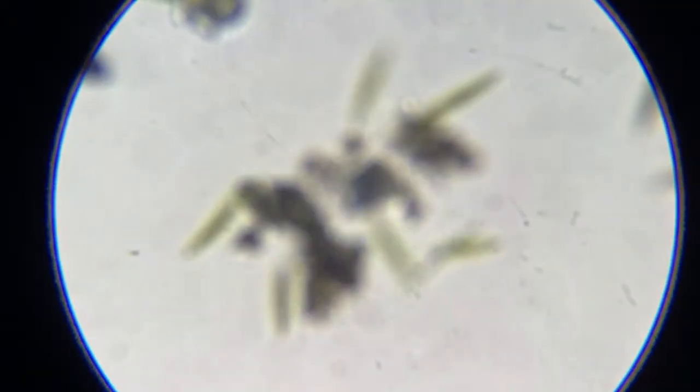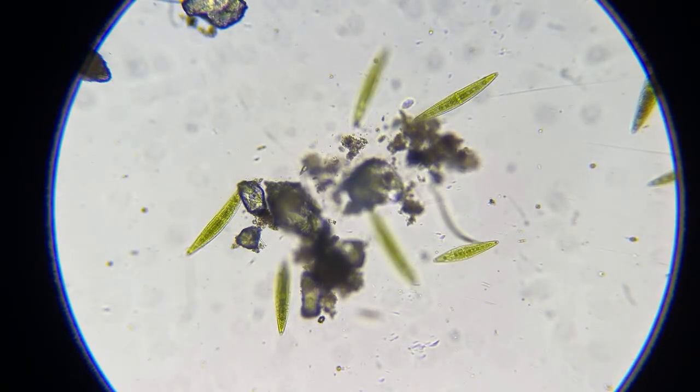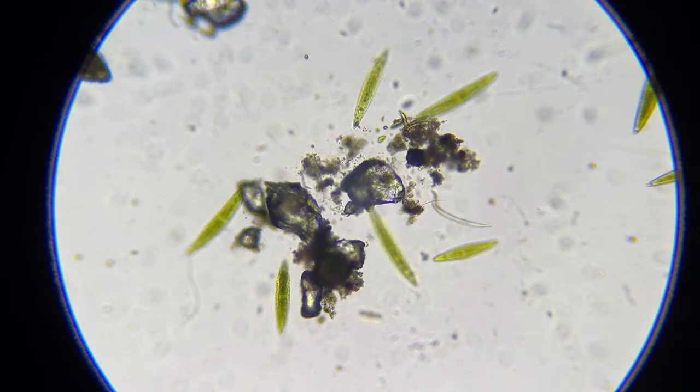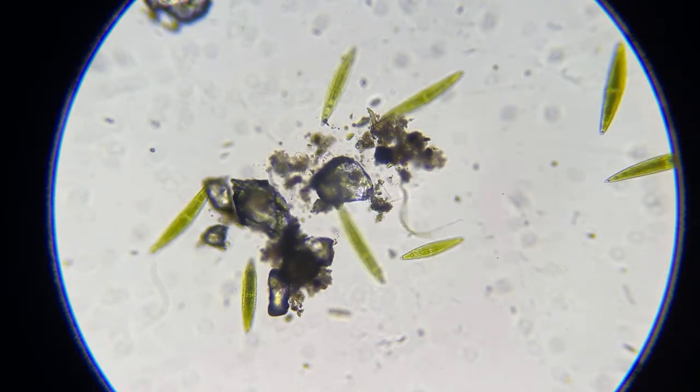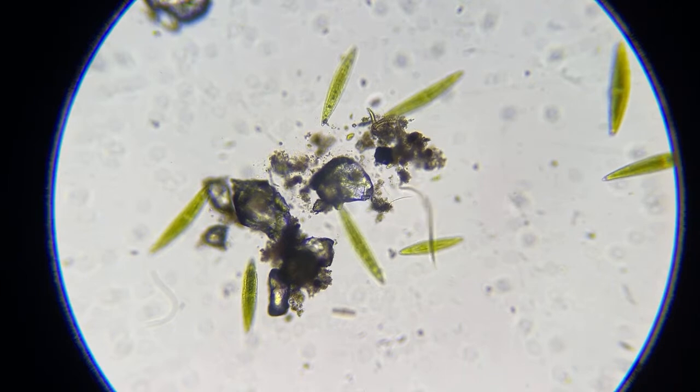So let's check the hookworm while I got him on here. So that's a hookworm, and that's what gets in your dogs and people if you don't have a good immune system and you're walking around in the mud. So there you go. That is a hookworm, and that's about 150x.